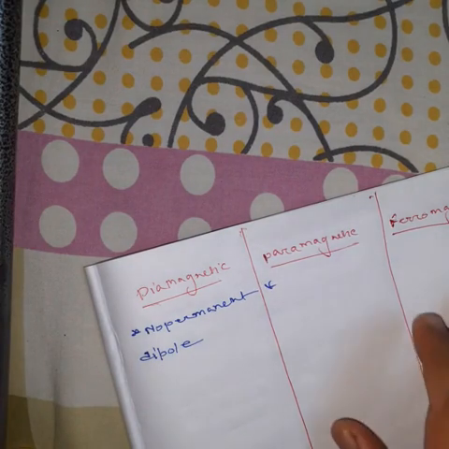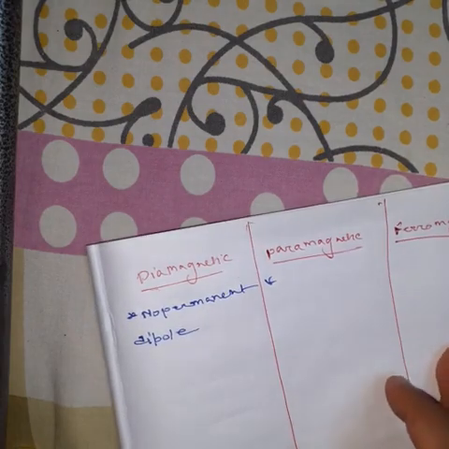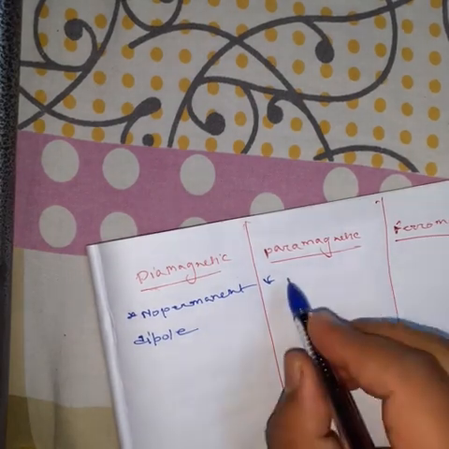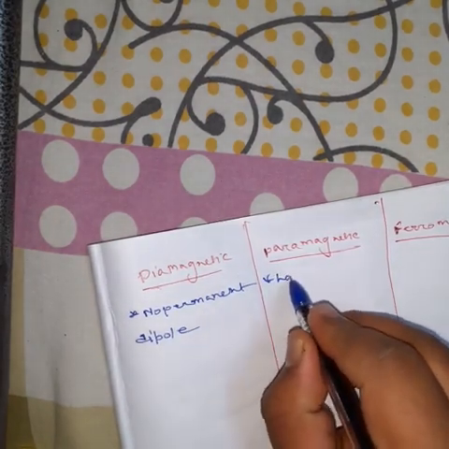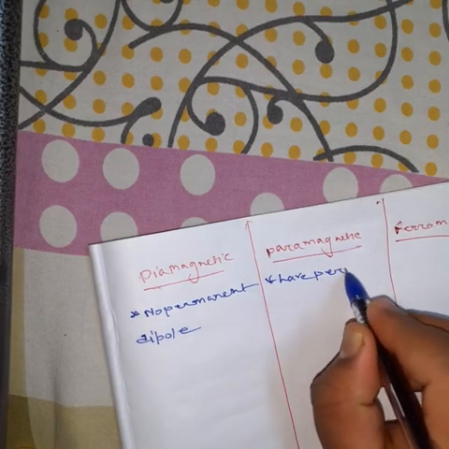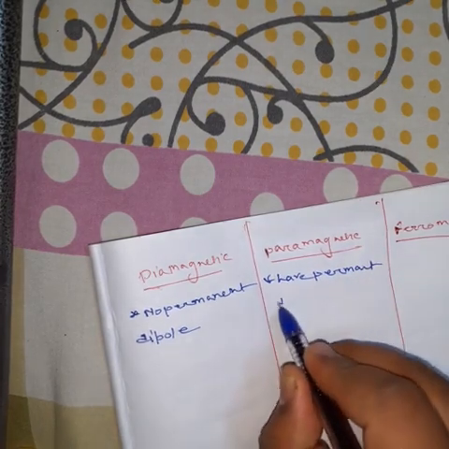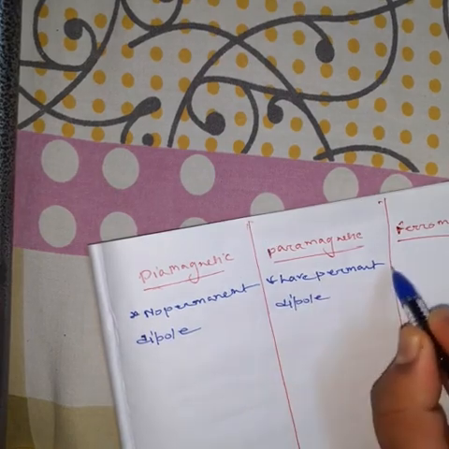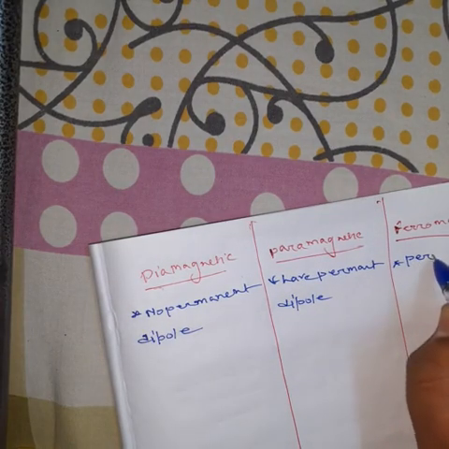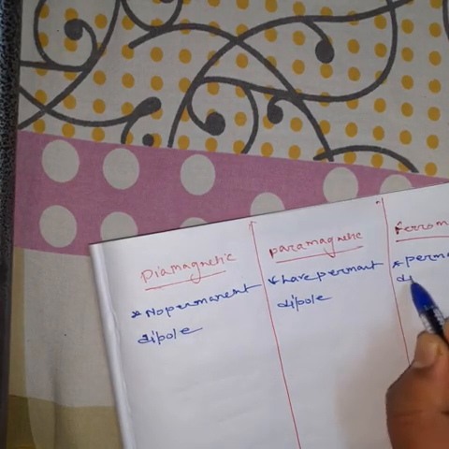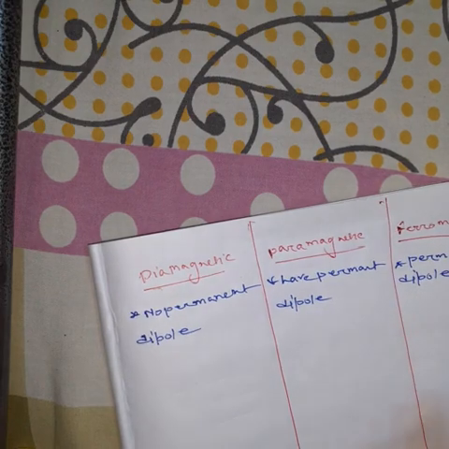Only thing is that ferromagnetic is something like 1,000 or lakhs times of paramagnetic. They have permanent dipole, both of them.